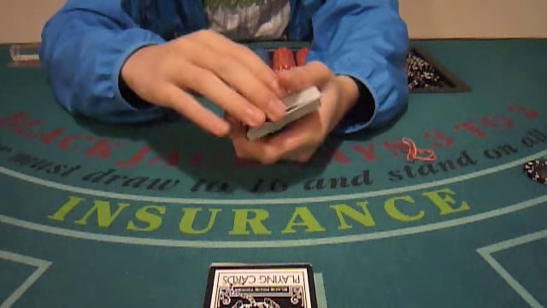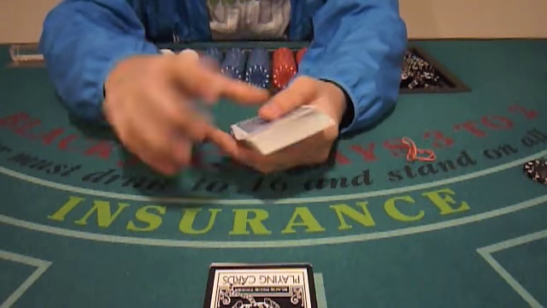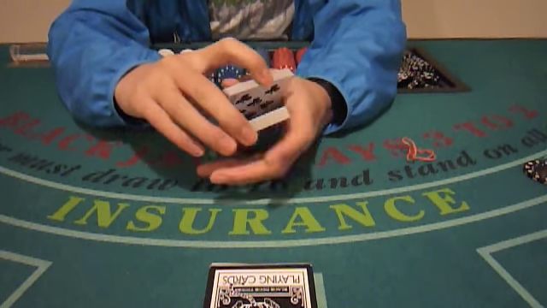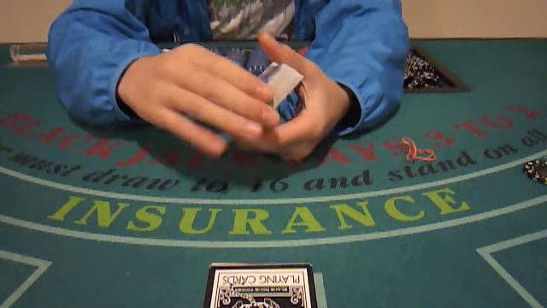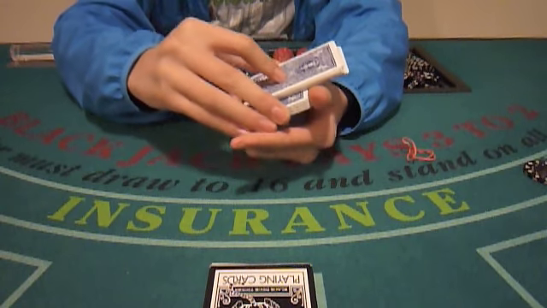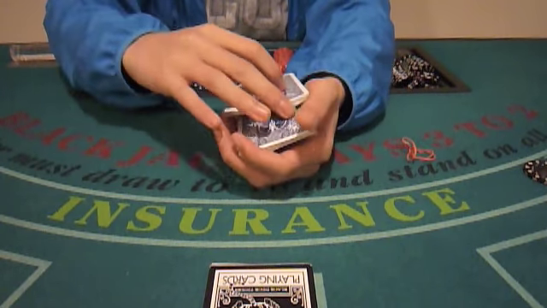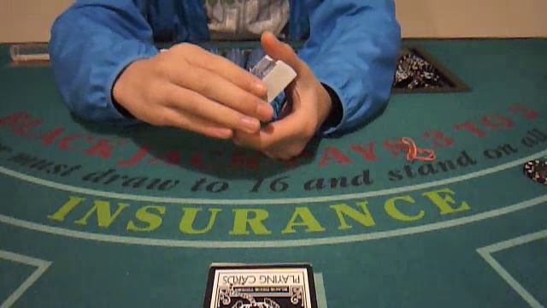This is what it looks like in fast motion. Now just do it quick, and I also gave it some false cuts. I might make a tutorial video just for some of the false cuts.